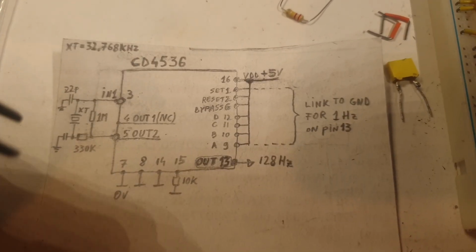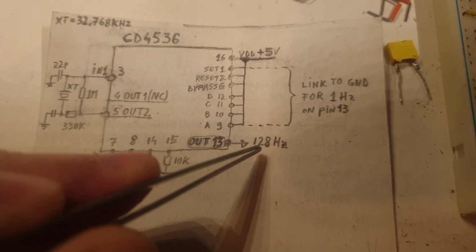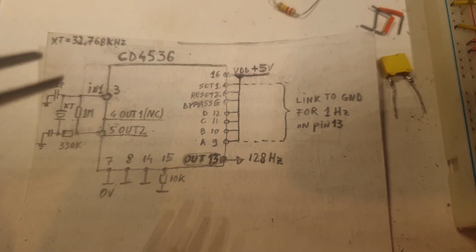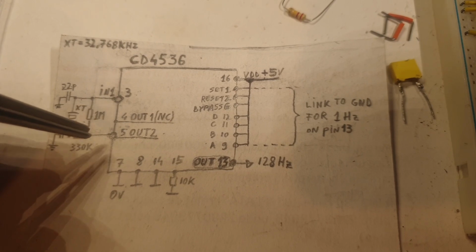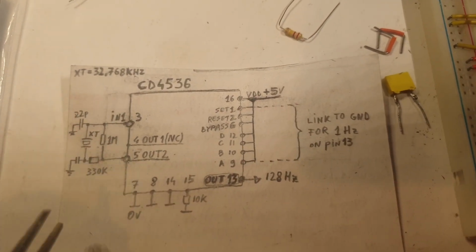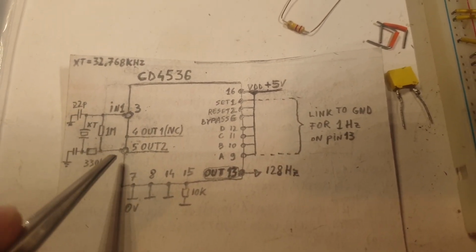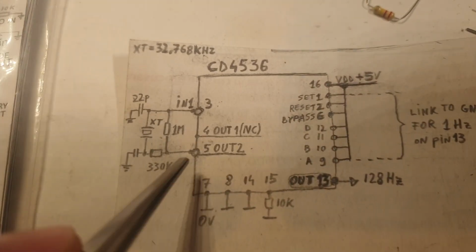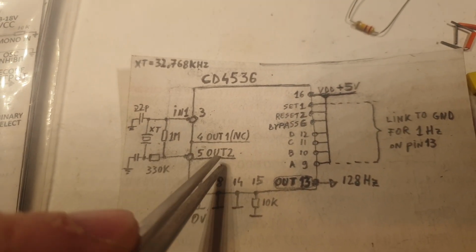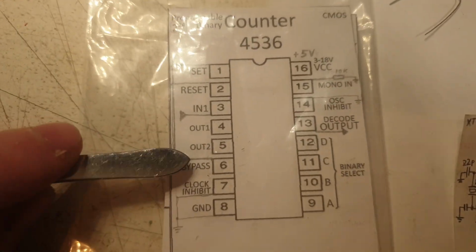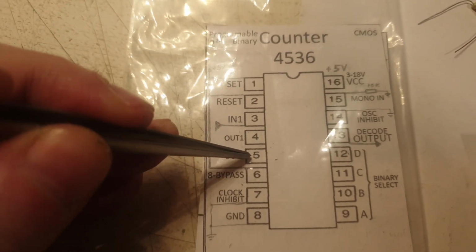This circuit is a little bit different from yours. It's pretty much the same functionality, and I did get this result, 128 hertz on the output, with this crystal and with this configuration. On your diagram, it wasn't clear at all that this point here should have been linked to this pin 5, or out 2 of the chip, this pin 5 out to here.